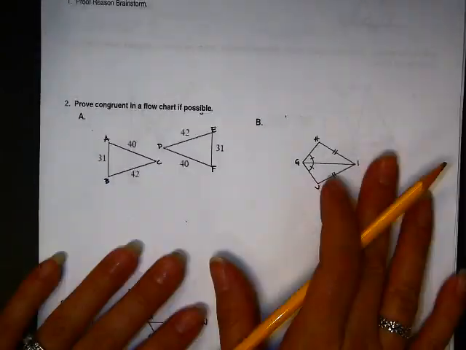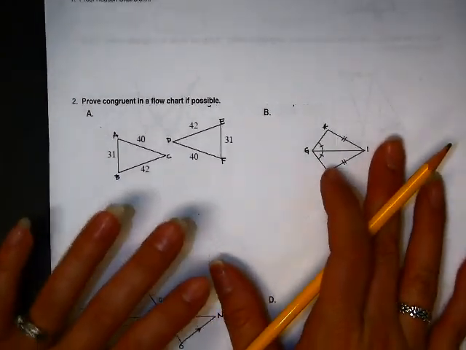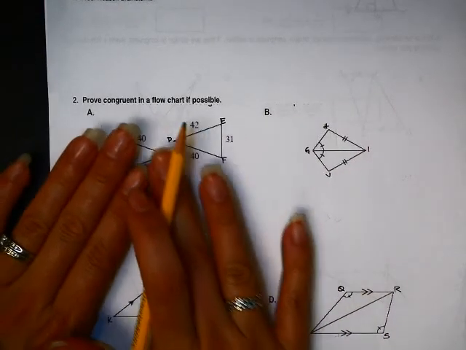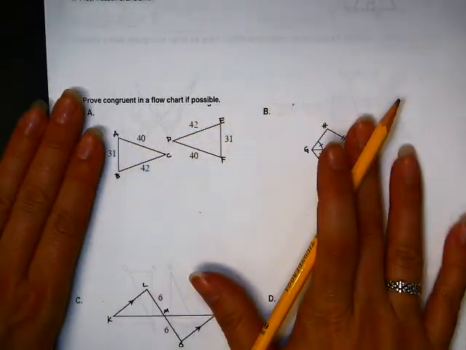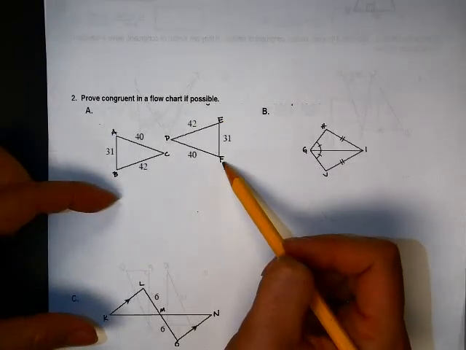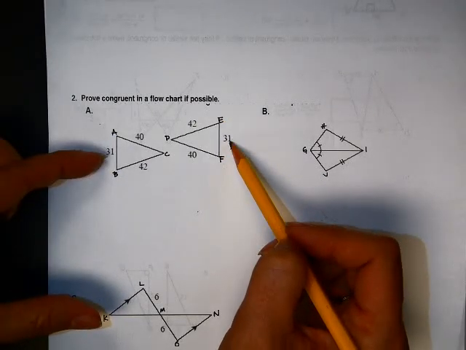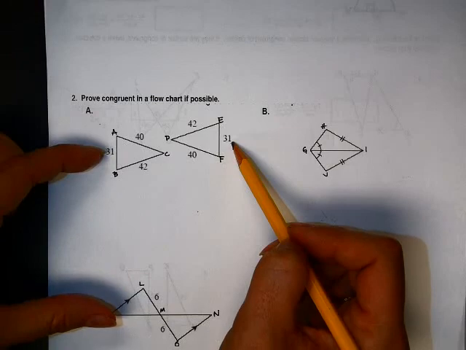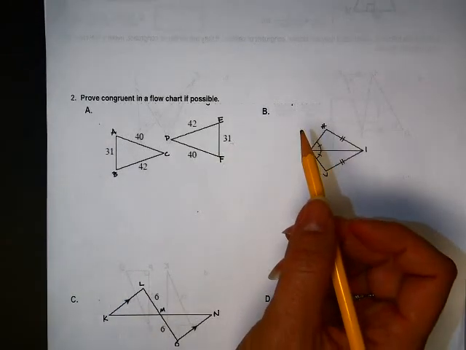All right, loads of proofs here. I really want to reiterate that there are multiple ways to actually have this look. So some people said AB equals EF. Some people said 31 equals 31. Some people said 31 over 31 is equal to 1. You have a wide variety of options.